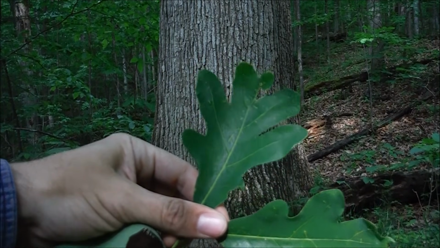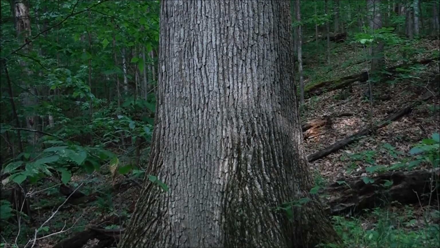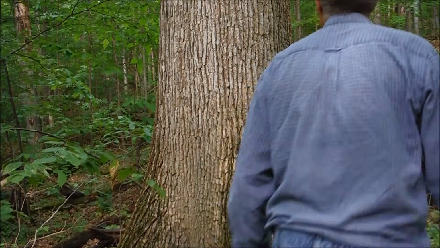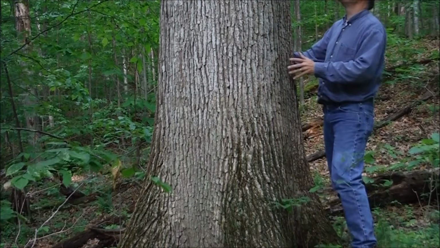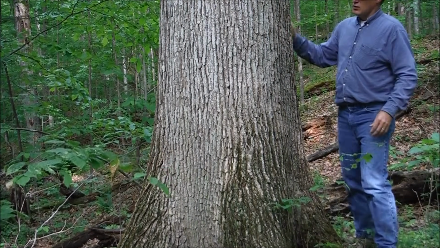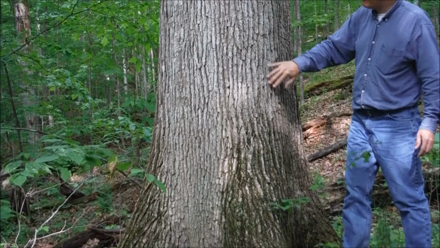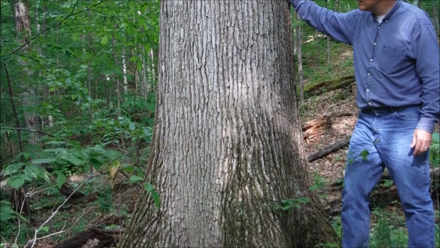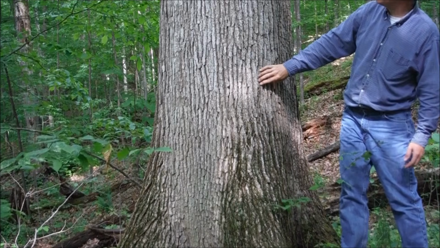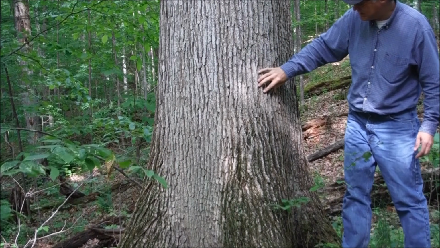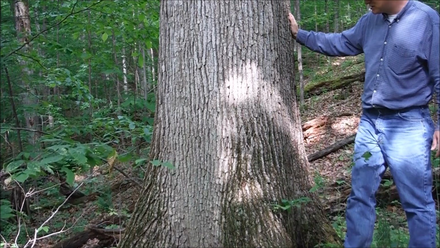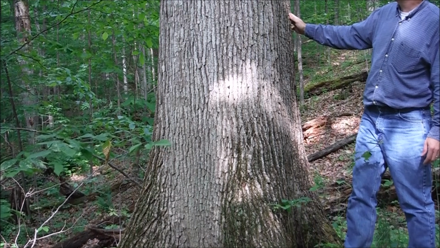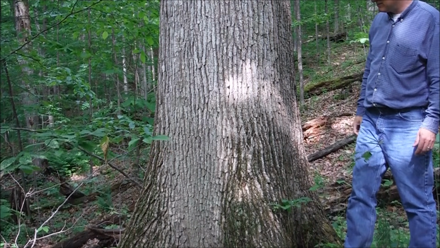And to show you a white oak trunk, I found you quite a specimen. Look at this guy, it's close to 4 foot through. White oak bark is more furrowed than that of red oak. At times it's almost like plates on the tree, but it'd be very hard to confuse a white oak for a red oak. They have a look to them, and once you see it, there's no mistaking it.